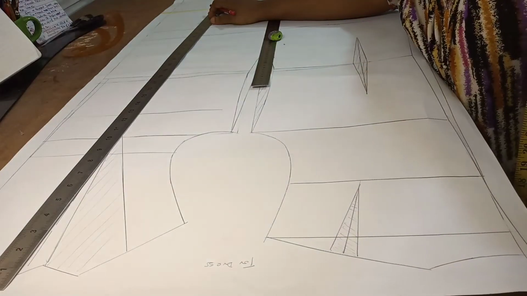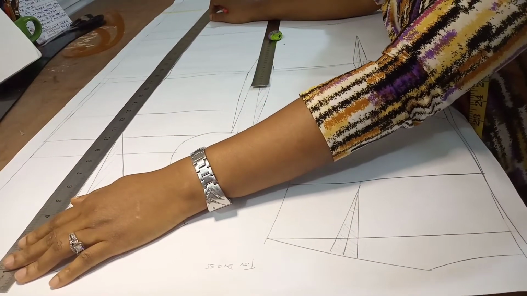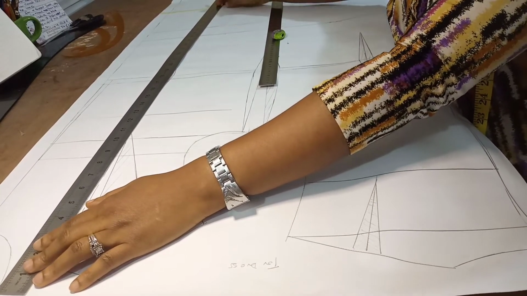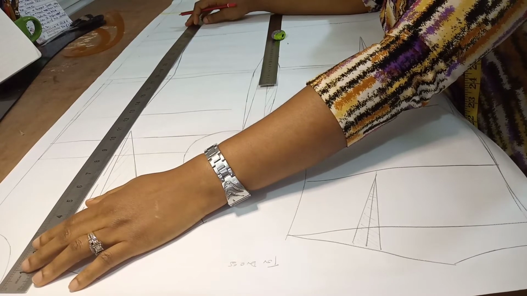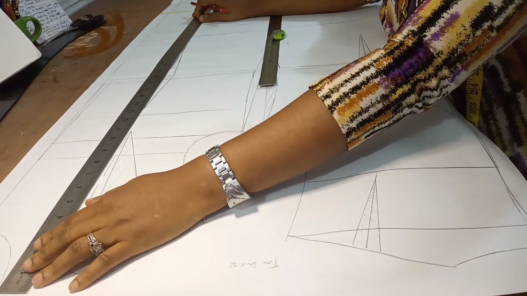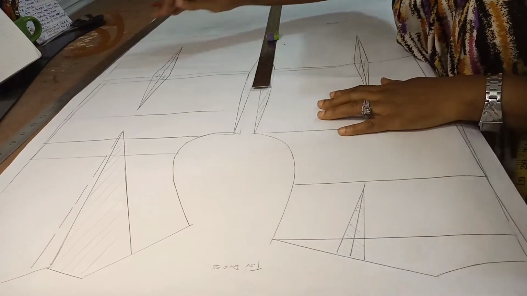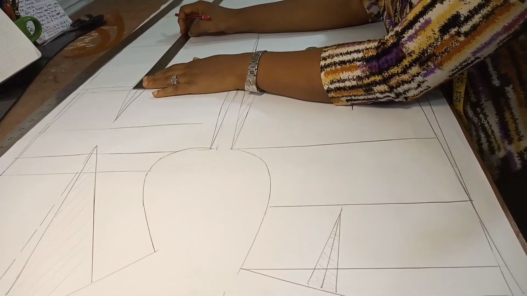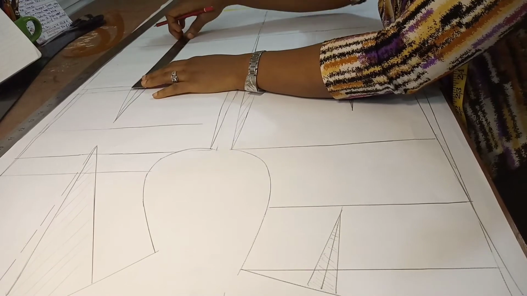then we'll measure the length of the hip foundation. It can be gotten on the client's body, but what is easier for me is to take my skirt hip point measurement or hip level.